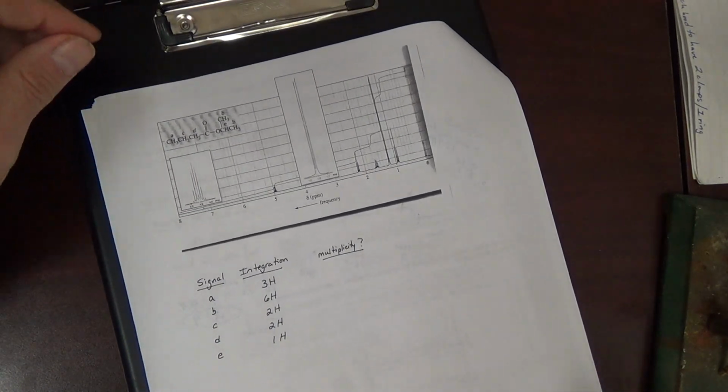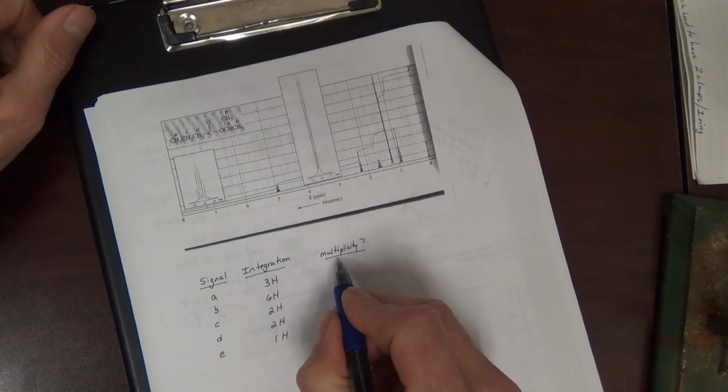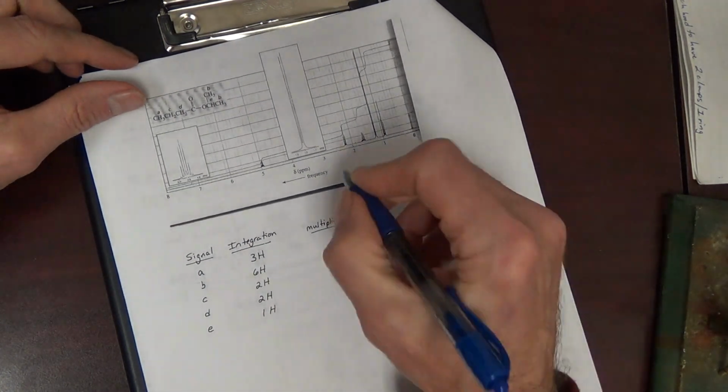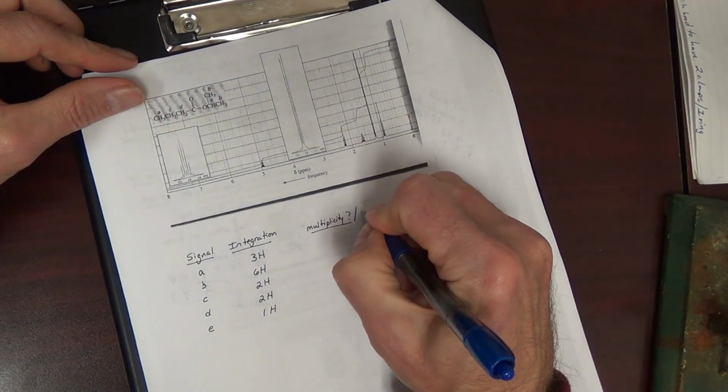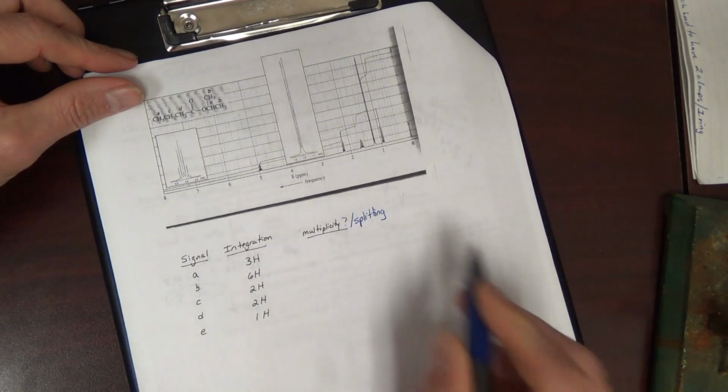Really, I'm going to end this video right here, and I want you to think about the multiplicity, or splitting. Okay, I'll call it splitting. What splitting do we expect for signal A?